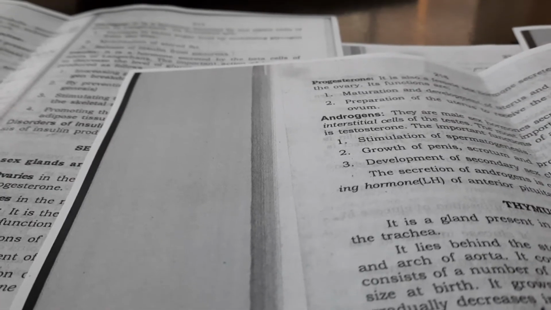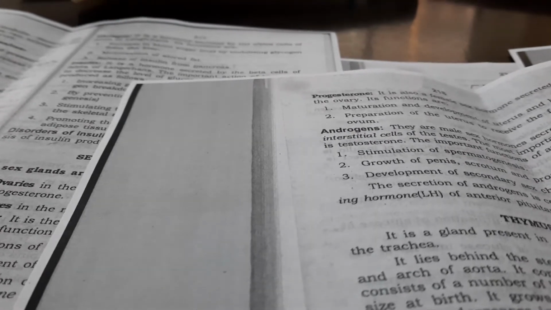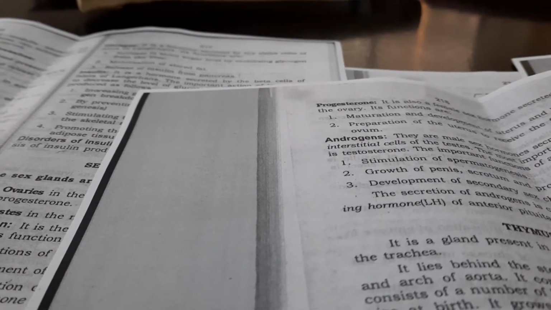Next one is progesterone. Progesterone is also a female sexual hormone secreted by the ovary. What is the function of progesterone?